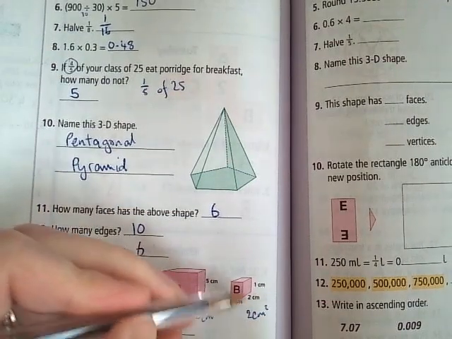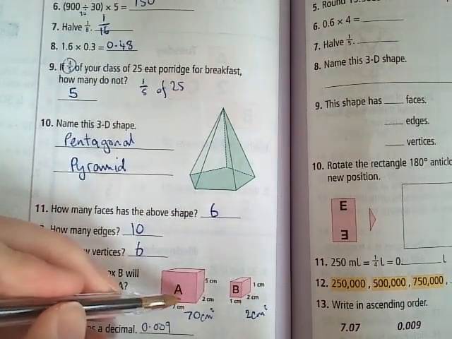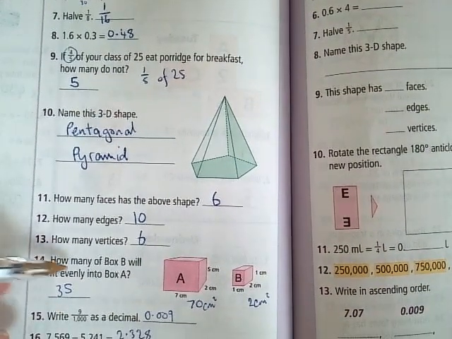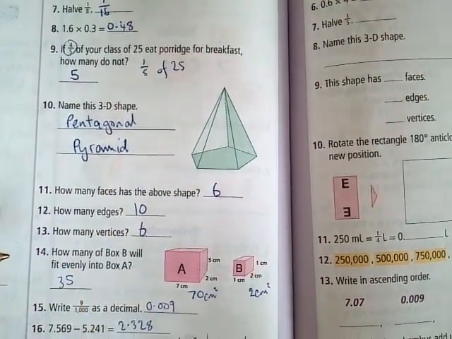Question number 14. How many box B will fit evenly into box A? Well, box B is 2 centimeters squared, box A is 70 centimeters squared. So the whole thing together, you will get 35 of box B into box A.